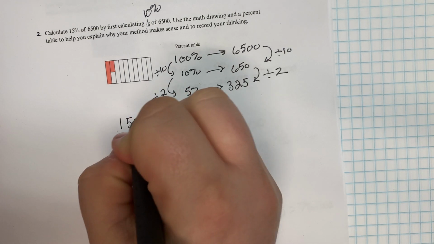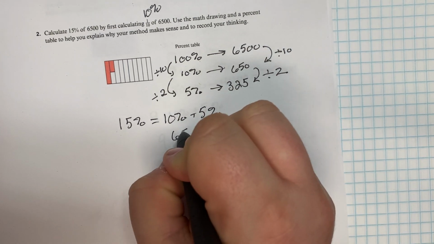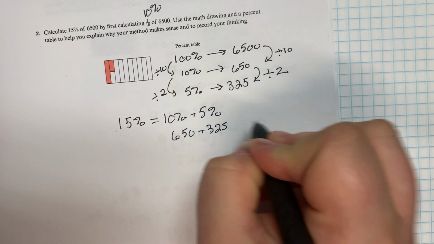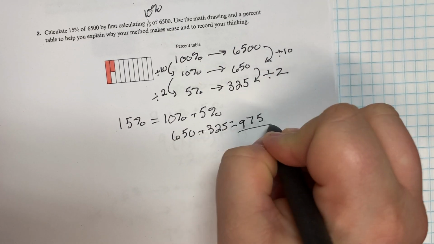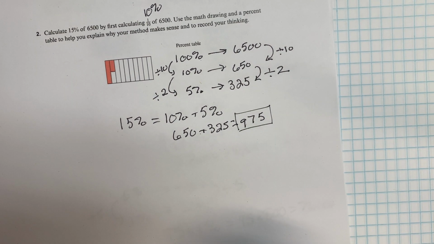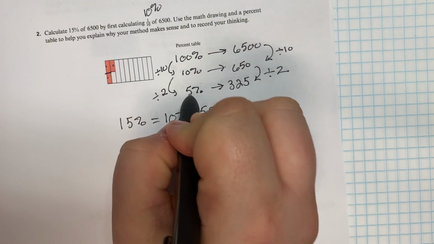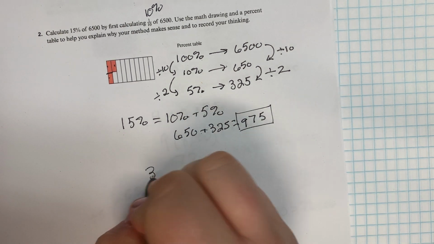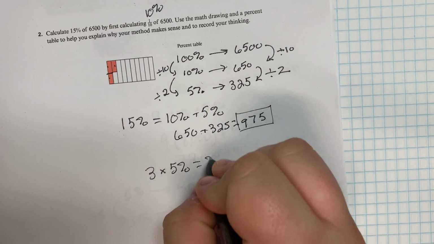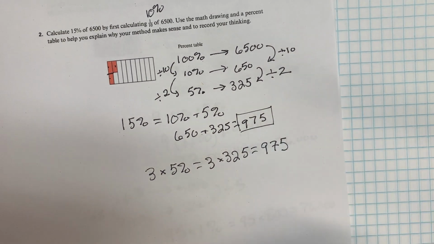Now 15% is 10% plus 5%. So 650 plus 325 is 975. So 15% is 975. Do we have another way we can see that? Well, we have 1, 2, 3 of our 5%. So we have 3 times 5%. 3 times 325 is also 975.